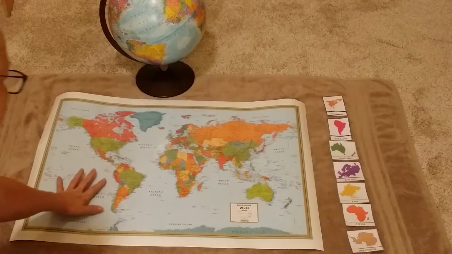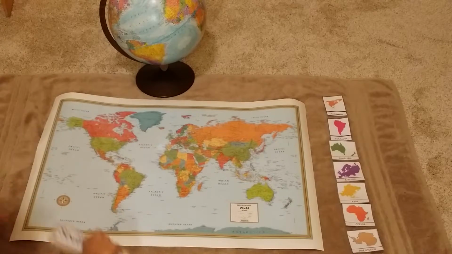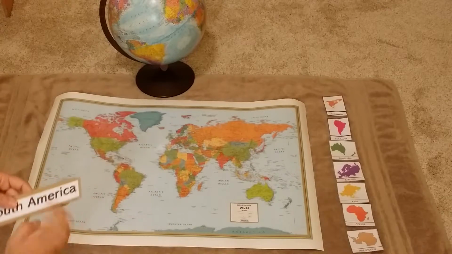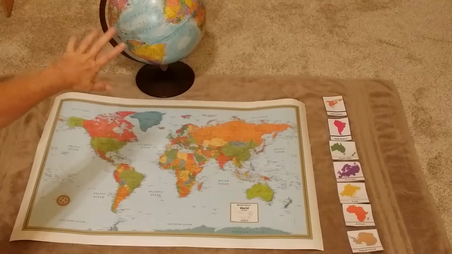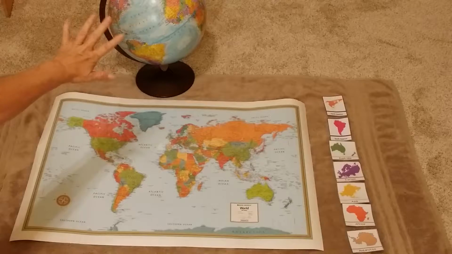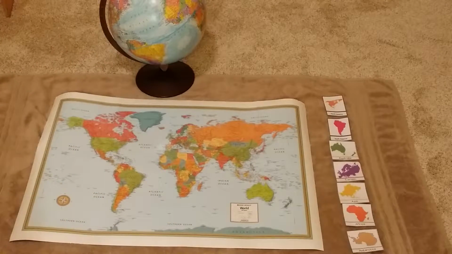So we started with the map. We continued to show that the label cards, the words, are on the map, matching the label cards and identifying where they are on the map. Now, on the globe, we're going to identify them and then use the continent cards, which have the shape of the continent and the name of the continent. And there are 7 of them.